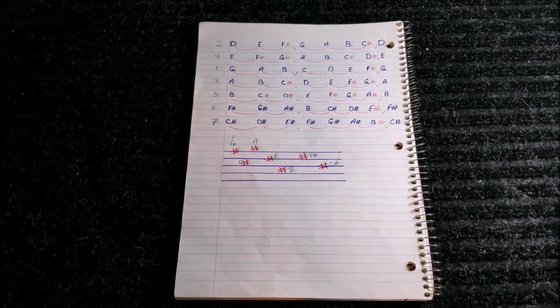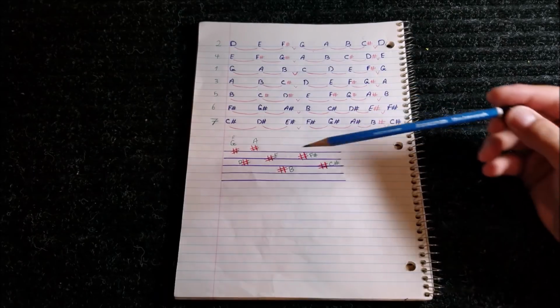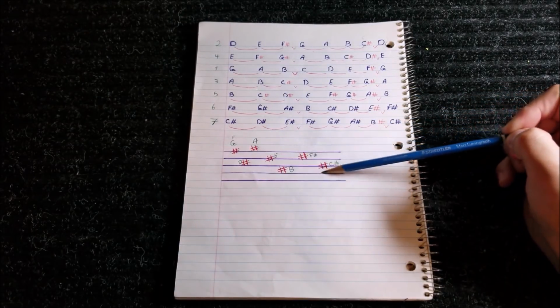You have two types of major keys. You have sharps and you have flats. You have the keys with sharps and the keys with the flats. Now, the keys with the sharps, this is how you show them.